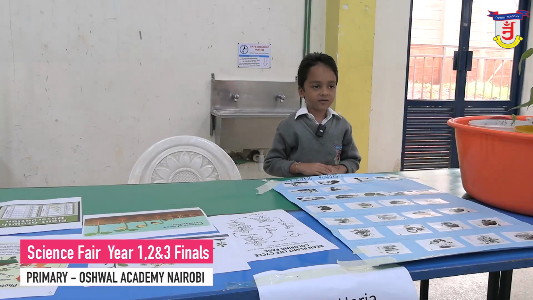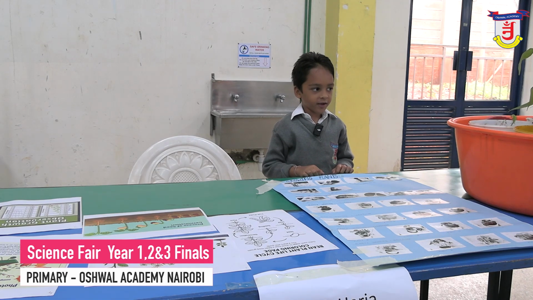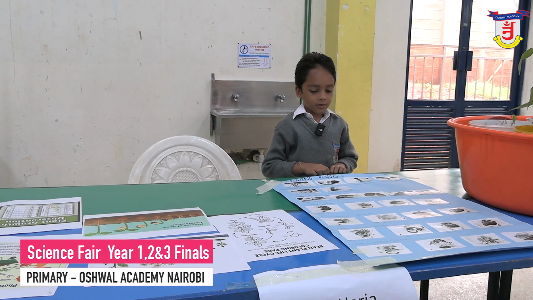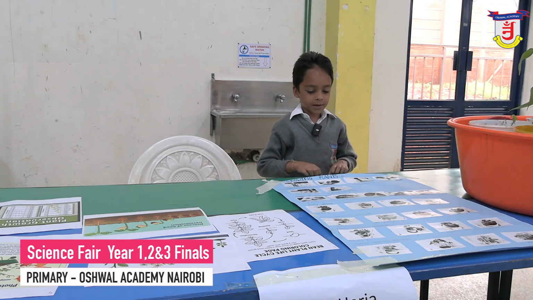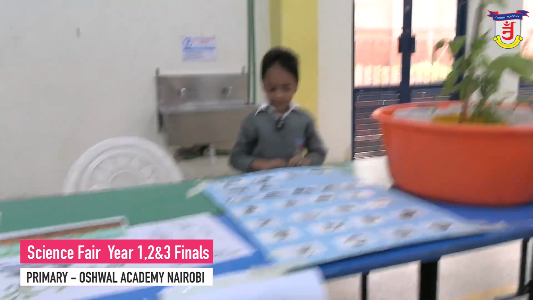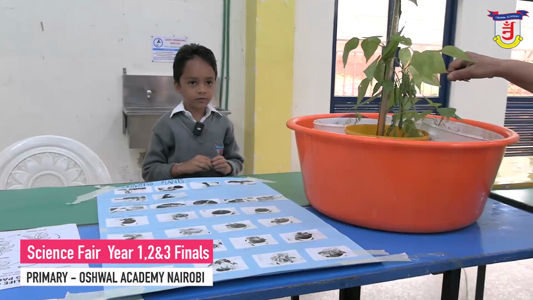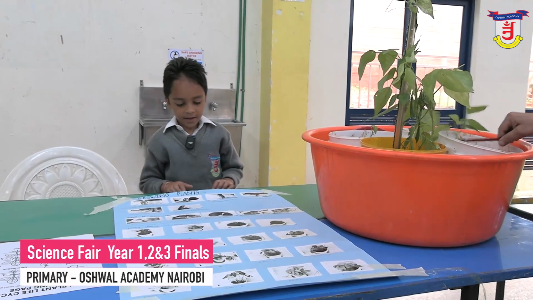I brought 4 pots. I labeled them plant A, plant B, plant C, plant D. And then I put red soil and fertilizer in 3 pots. But in plant B I put only garden soil, and in the rest 3 I put red soil and fertilizer. Then I made a hole. Then I put 5 seeds into each pot, and then I covered them.